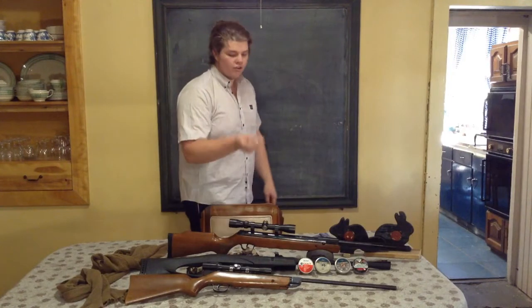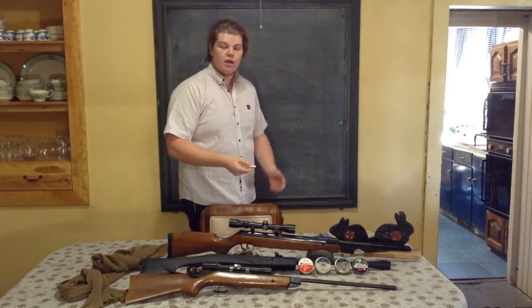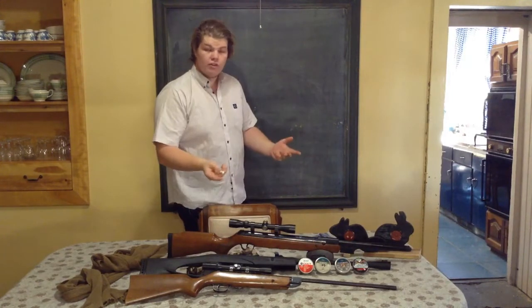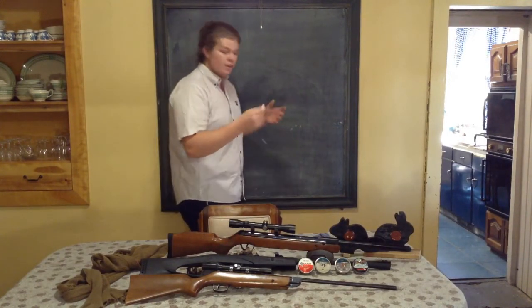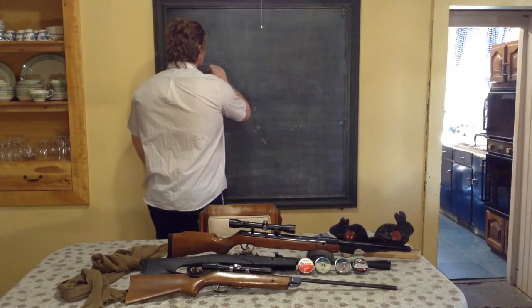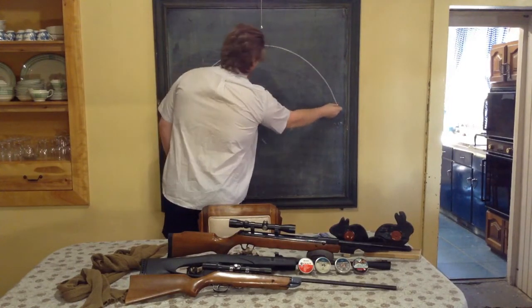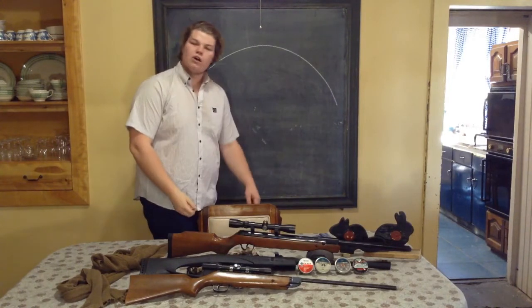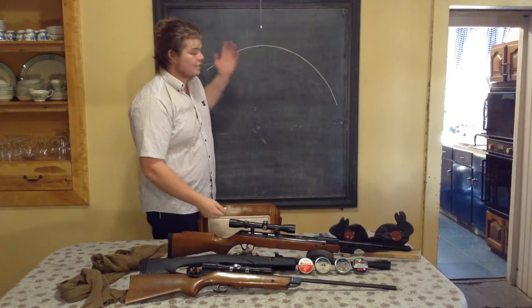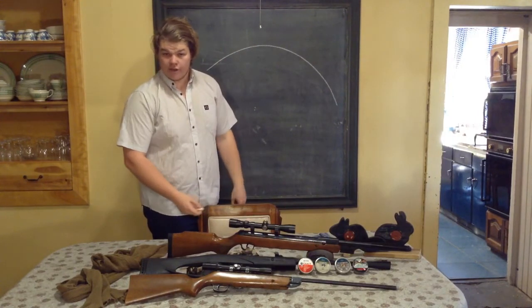Alright, so we know that the trajectory of an air rifle is a parabolic graph. So I'm going to draw that first and then I'll explain what I'm doing. Alright, so that's massively over exaggerated to scale, but that is what we're going to work with.